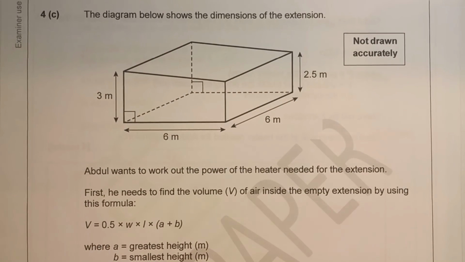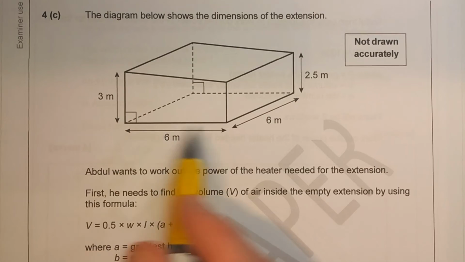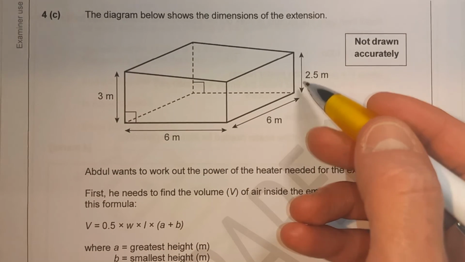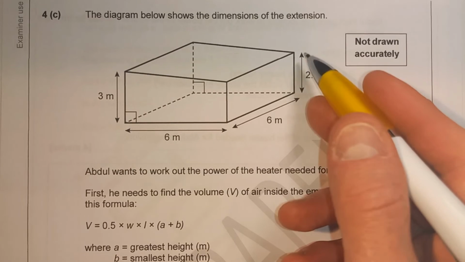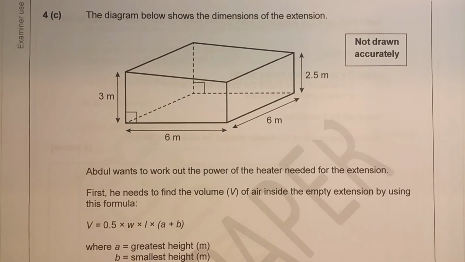(4C). The diagram below shows the dimensions of the extension. So it's coming out by 6 meters. We know it's square, so it's 6 meters across as well. The height on the shorter wall is 2.5 meters, and on the higher wall it's 3 meters. Abdul wants to work out the power of the heater needed for the extension.